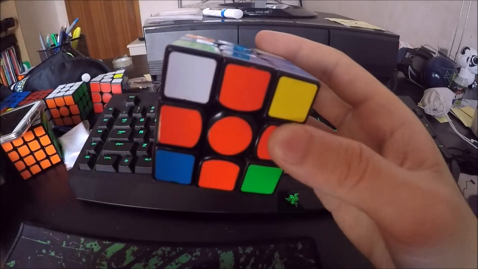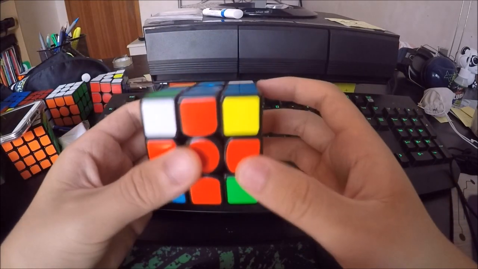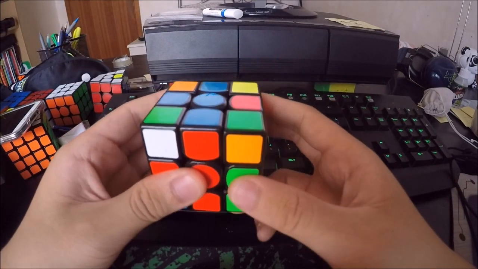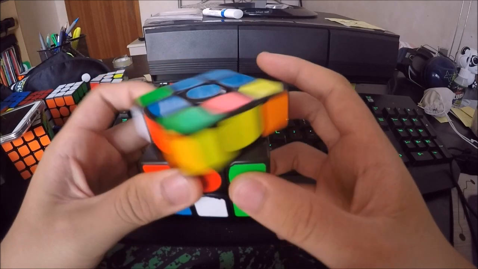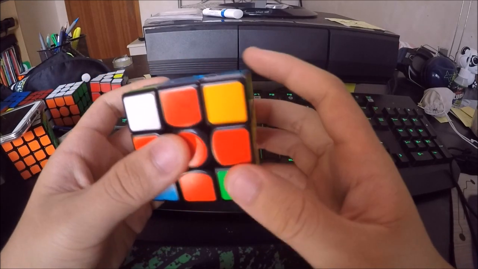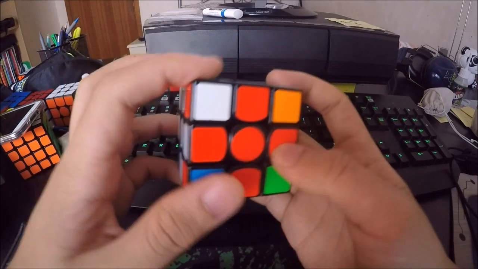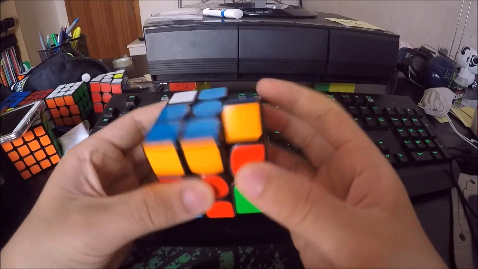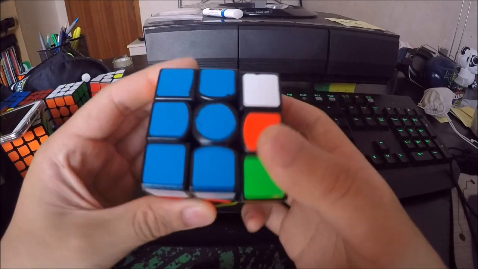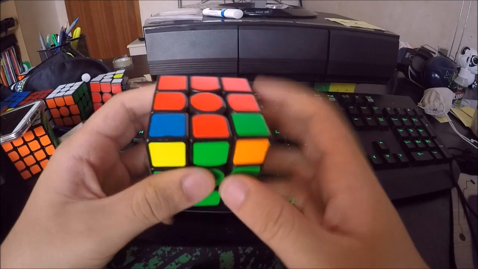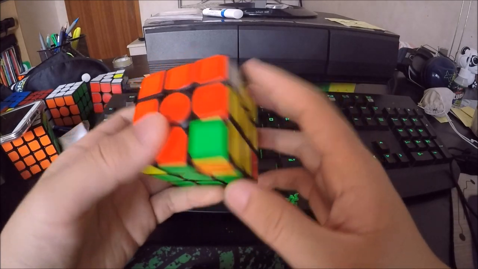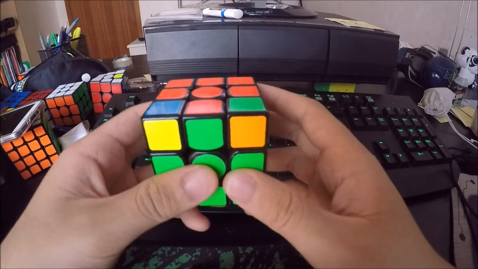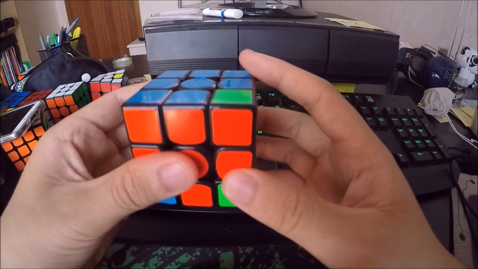And now I'm on corners, so BM, that's just a 9 mover. Then HD, another 9 mover. And UP, so that's just kind of like an A perm, but from the front.